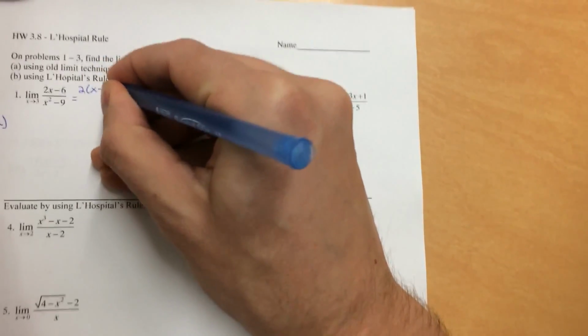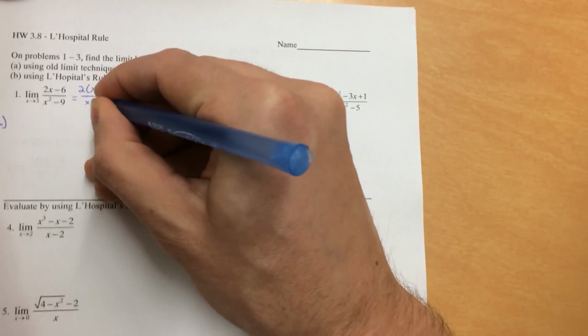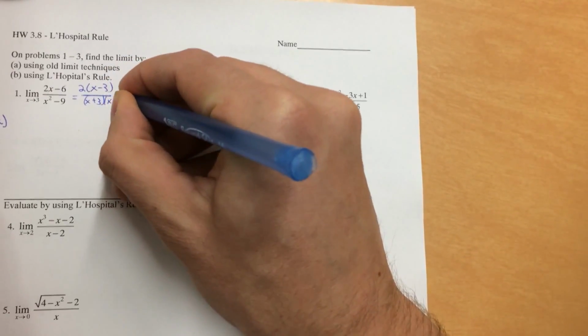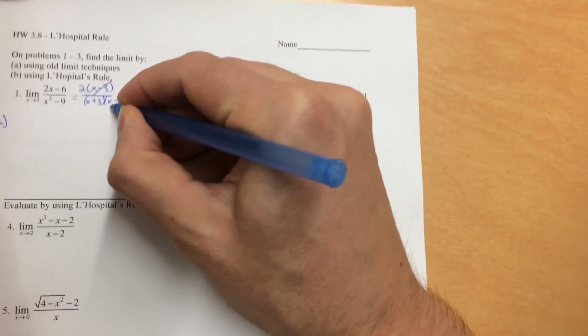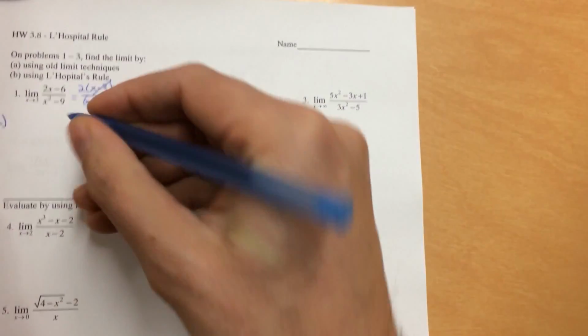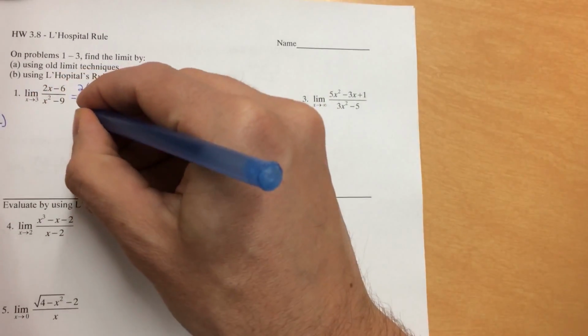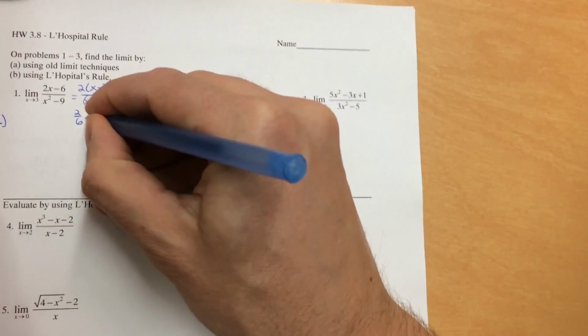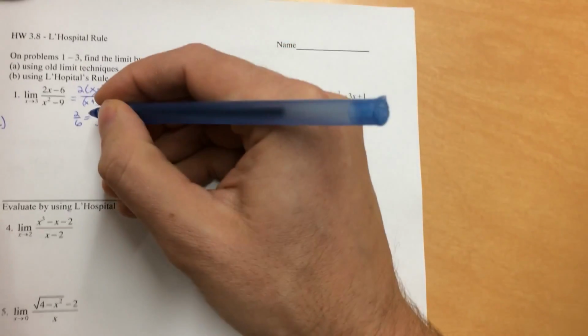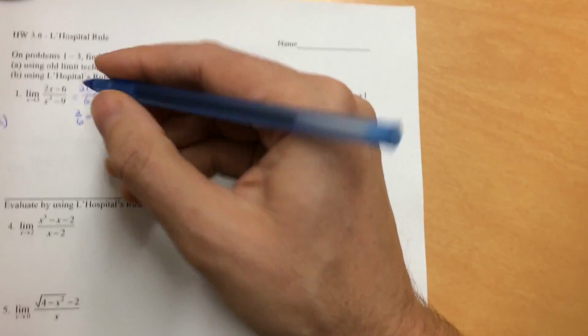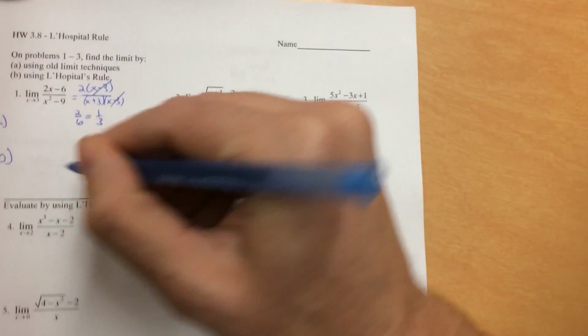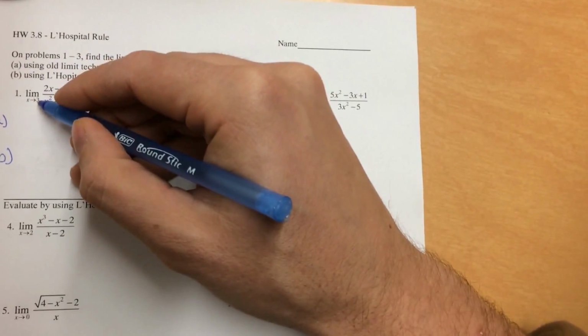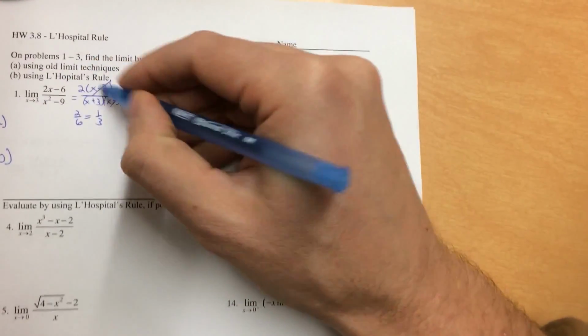This is 2 times (x minus 3) over (x plus 3) times (x minus 3). X minus 3 cancels, and then we can use direct substitution to get 2/6, which is 1/3. Now the question is, can we do this using L'Hopital's rule? And for L'Hopital's rule, we need to get 0 over 0. We should have checked this for part A also.